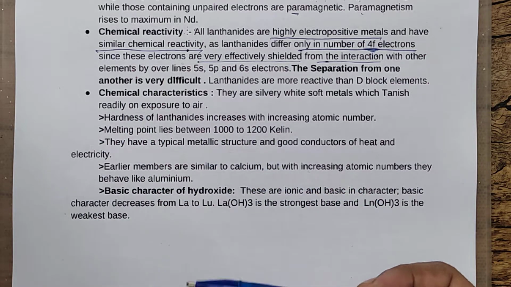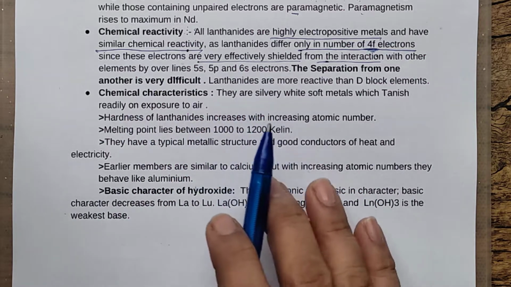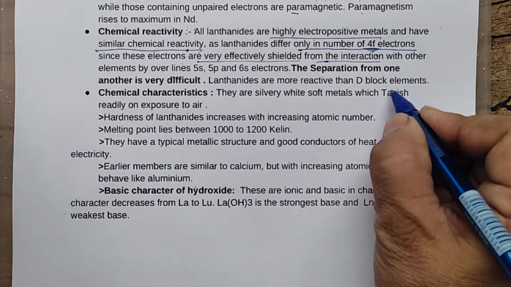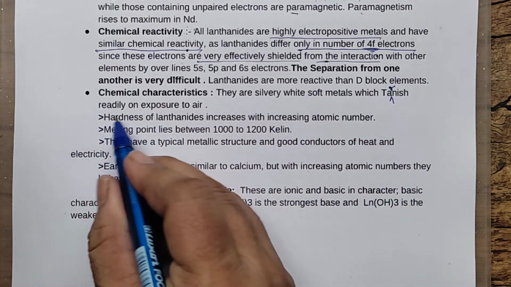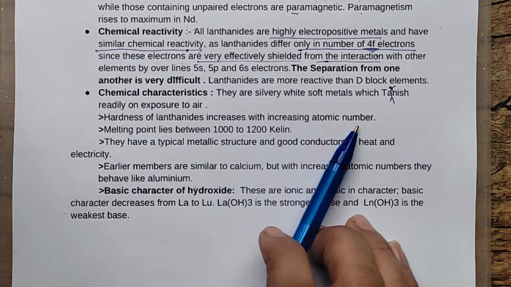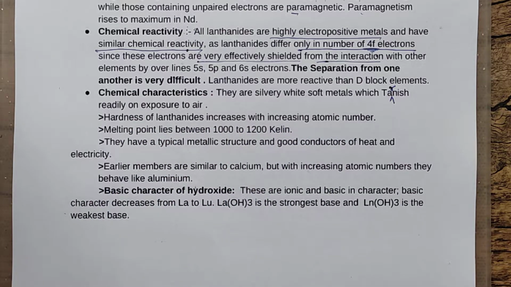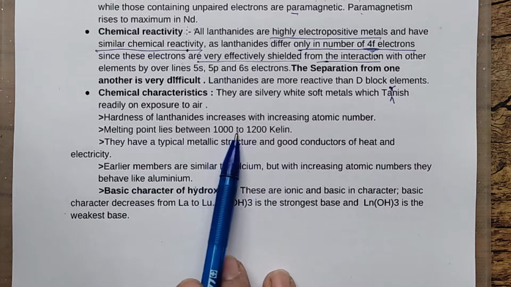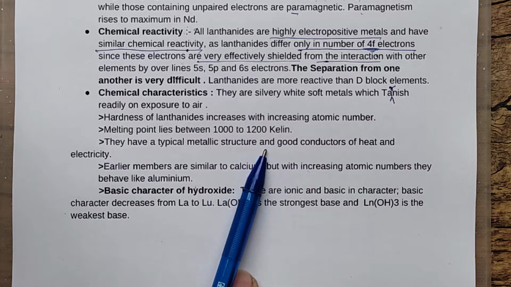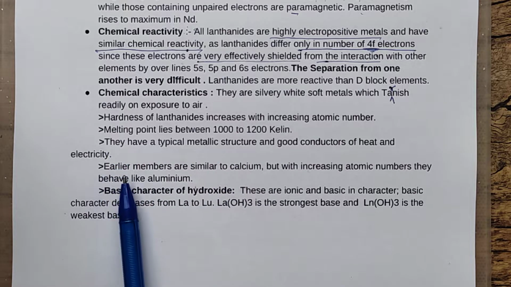Now next one. Chemical, what are the characteristics of them? I've just jotted them together. Silvery white metals which will tarnish on exposure to air. That means by reacting with air, they will be forming oxides or hydroxides. Their hardness increases with increase in atomic number. That means when you move from left to right in the periodic table, their hardness will increase. Melting point lies between 1000 to 1200 Kelvin. They have a typical metallic structure. They are good conductors of heat and electricity.